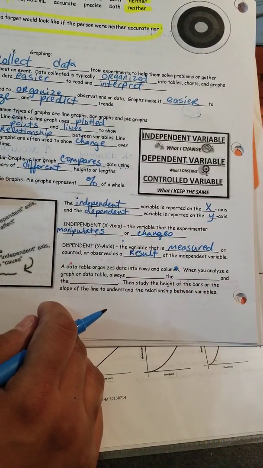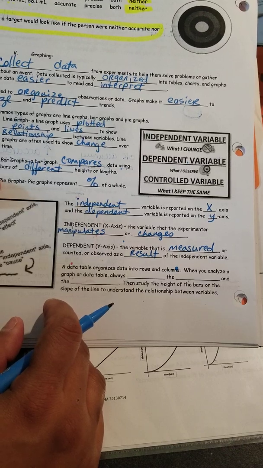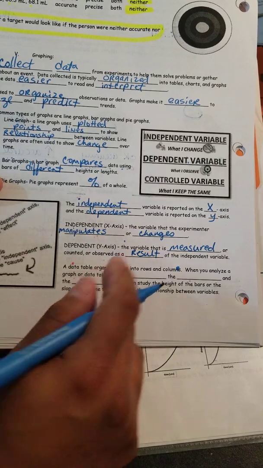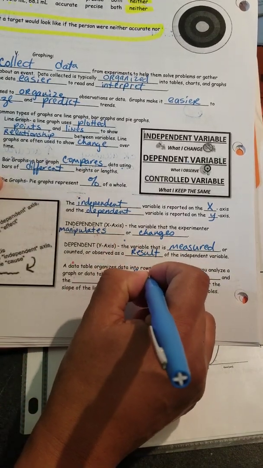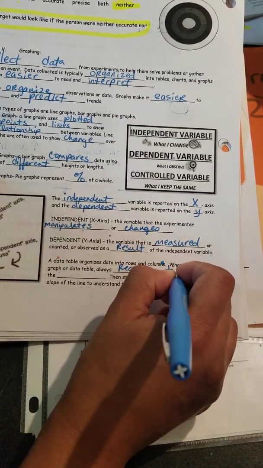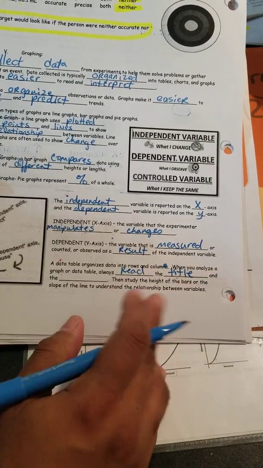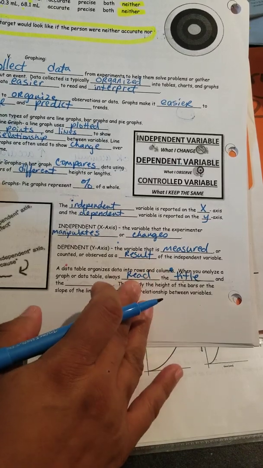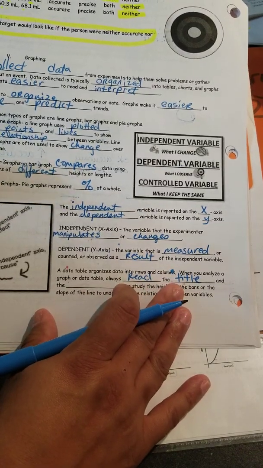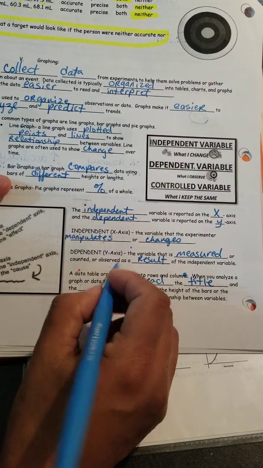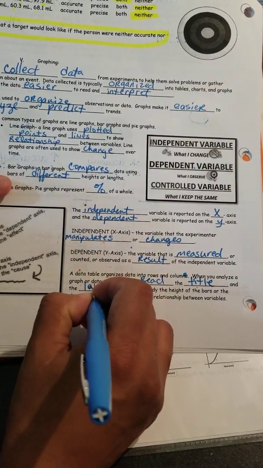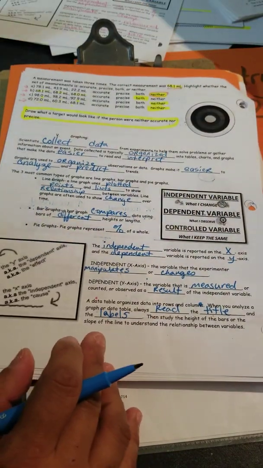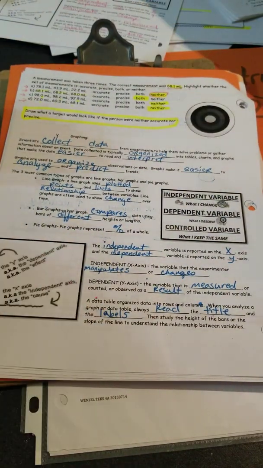A data table organizes the data into rows and columns. When you analyze graphs or data tables, always make sure you read the title. When it comes to the next unit, Unit 2, we're going to be using graphs and looking at them. Make sure you read the title. It makes a huge difference in what we're talking about. And the labels. Okay, turn the page.